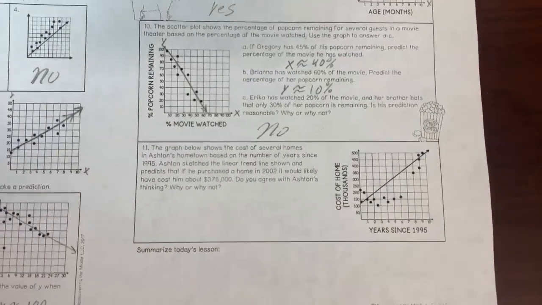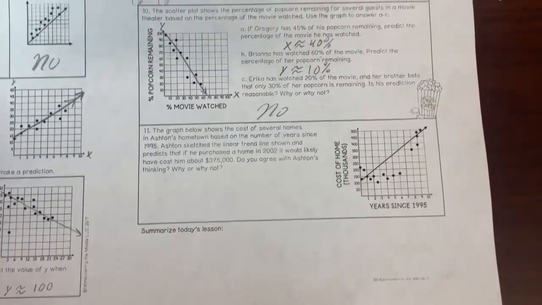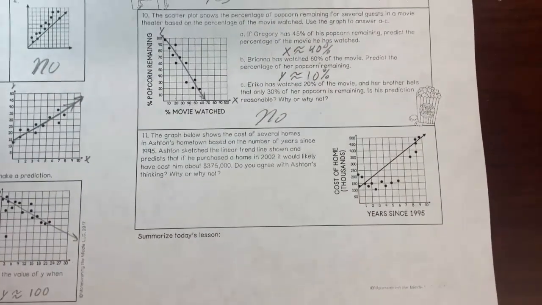Sorry about that. All right, let's try the last one, quick and easy, for number 11. It says, the graph below shows the cost of several homes in Ashton's hometown based on the number of years since 1995. So Ashton sketched the linear trend line shown and predicts that if he purchases a home in 2002, it would likely have cost him about $375,000. That was in 2002. So we have to do some extra math on this one. So let's find out.